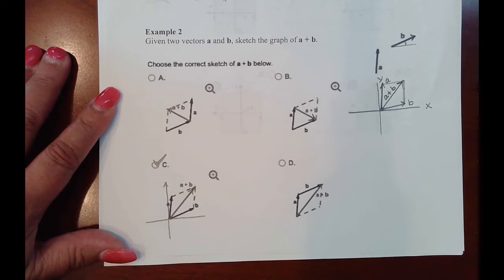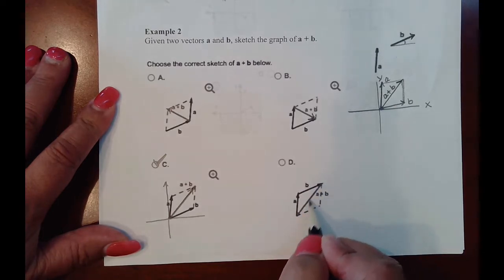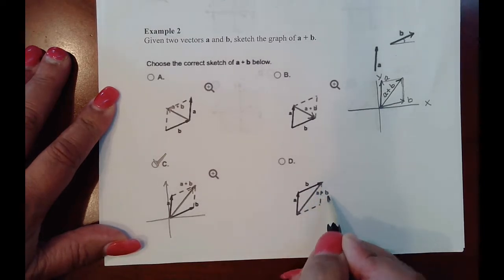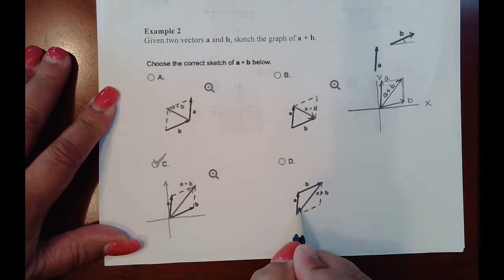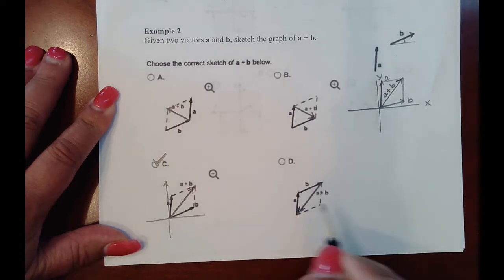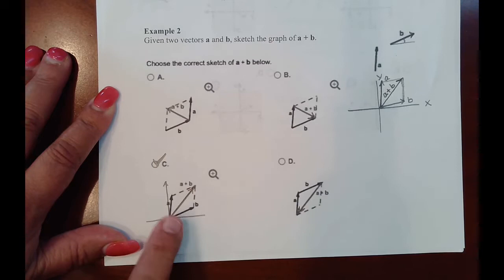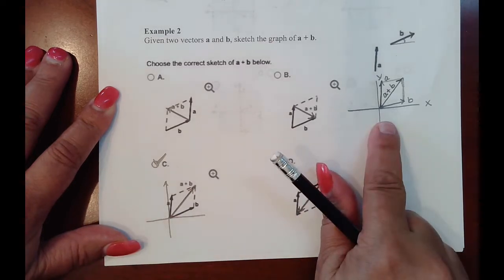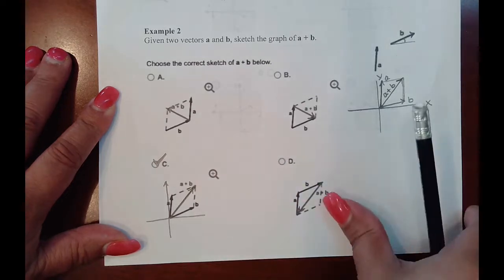And so you rule out each one of these based on those sort of things that's going on here. This is the resultant. They're trying to label this A plus B. That didn't come out too big, but that's going in the wrong direction. So this is the one that most closely resembles what we just drew. Let's see.